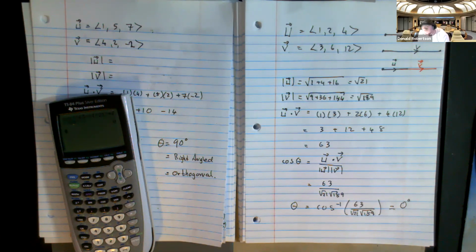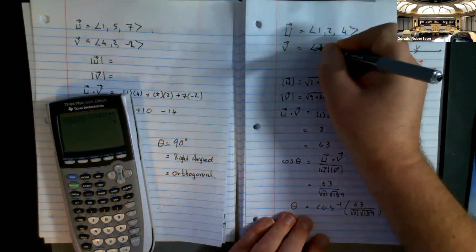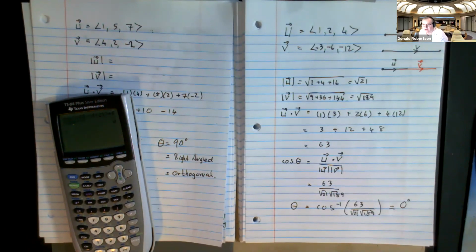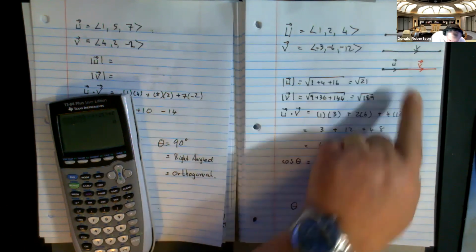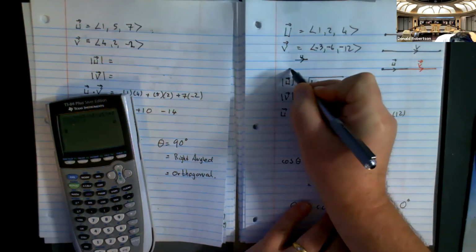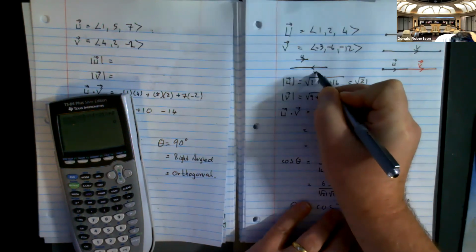Third possibility, only have time to talk about it. Suppose U and V are those two guys. Now, they look almost identical to this story, but there is a difference. Isn't U going this way and V going that way?